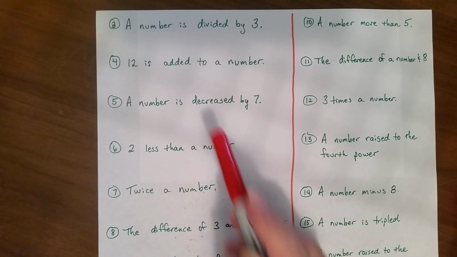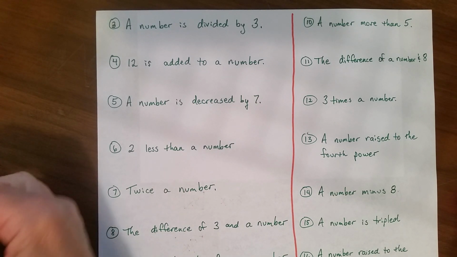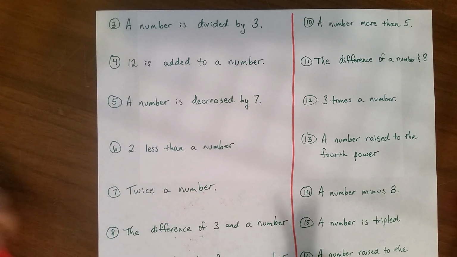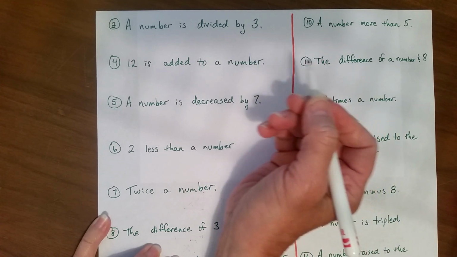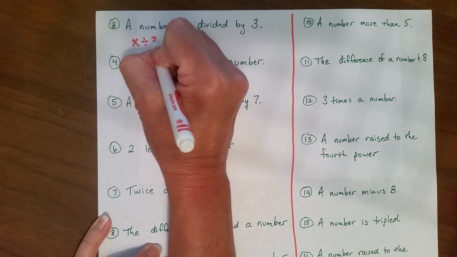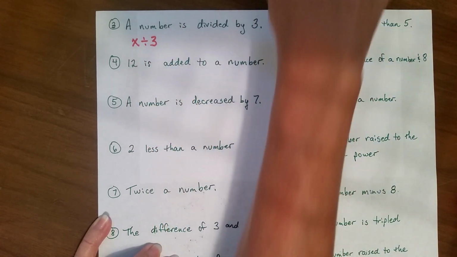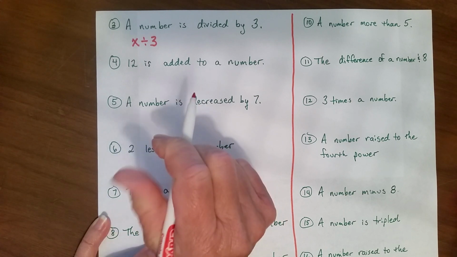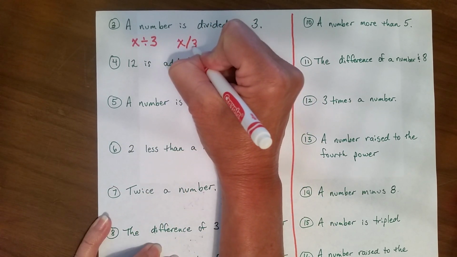Okay, a number is divided by 3. Well, we know that x is what they want us to use for the number, and divided by means divided by. We use the divided by symbol. So this would be x divided by 3. But the divided by symbol is not on our keyboard. So what we're going to do is put x/3.